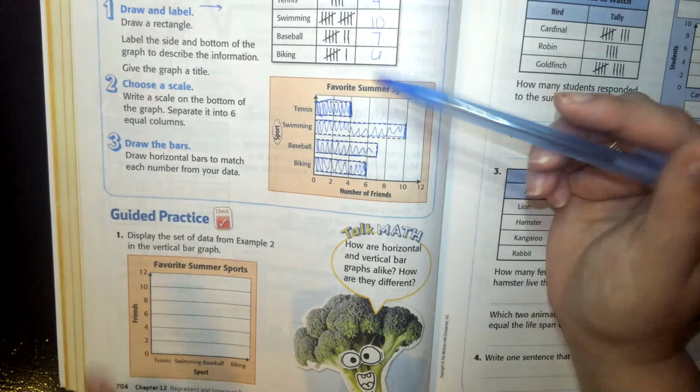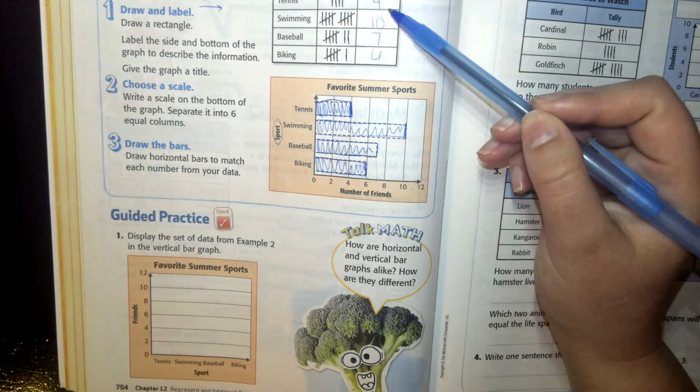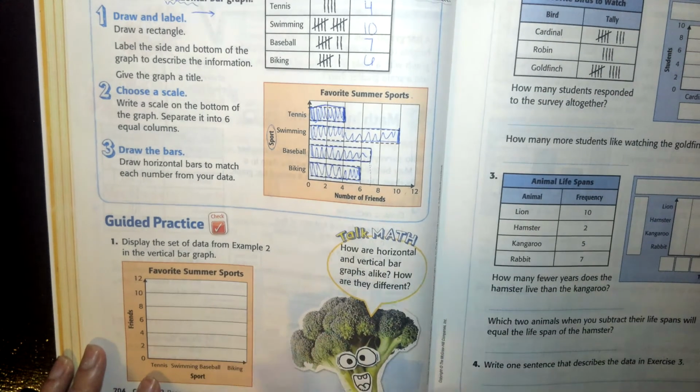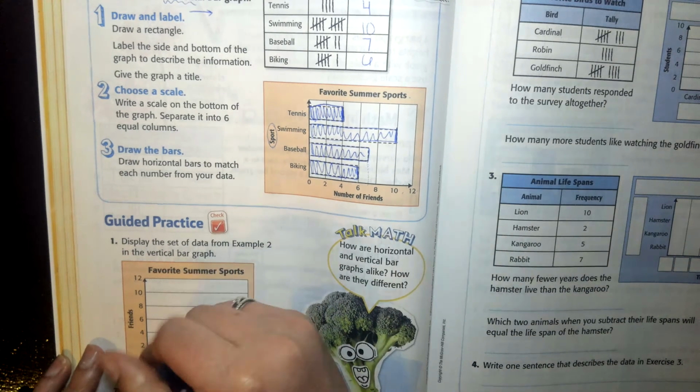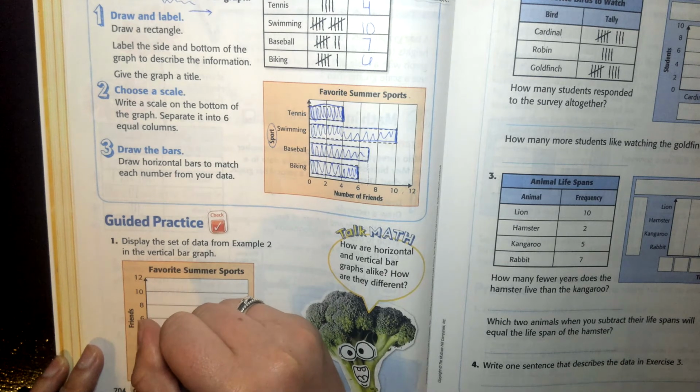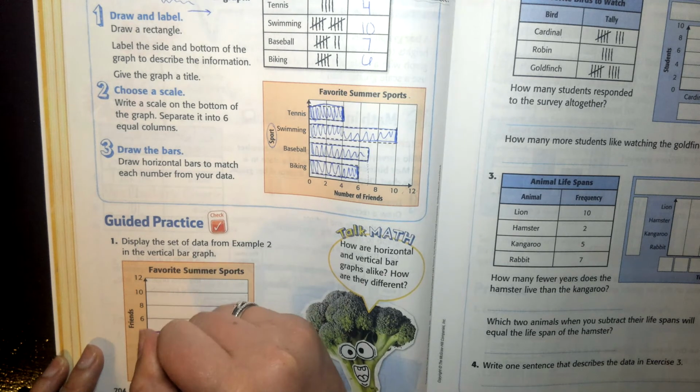So how many of my friends liked tennis? Well, 4 friends. So instead of going horizontally, my job is to go vertically. So straight up from tennis, I'm going to go up to 4 and draw it down. And here are my tennis friends.